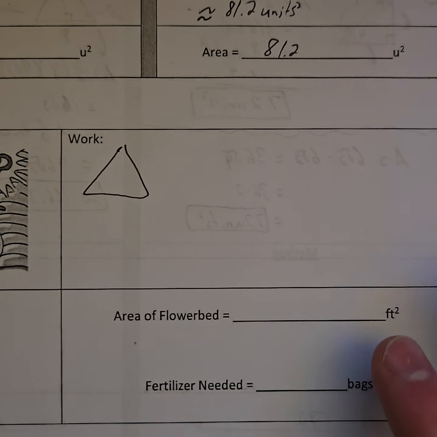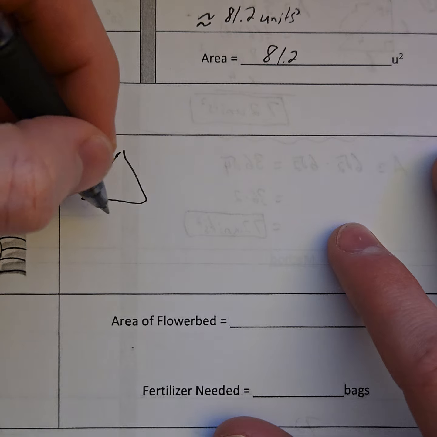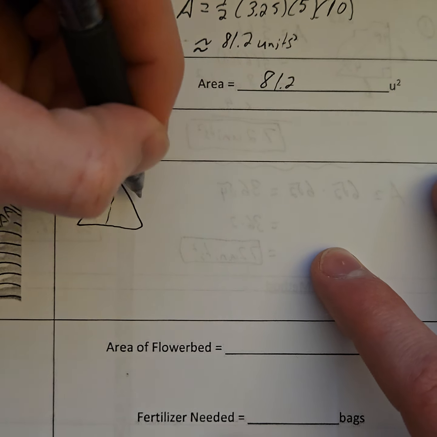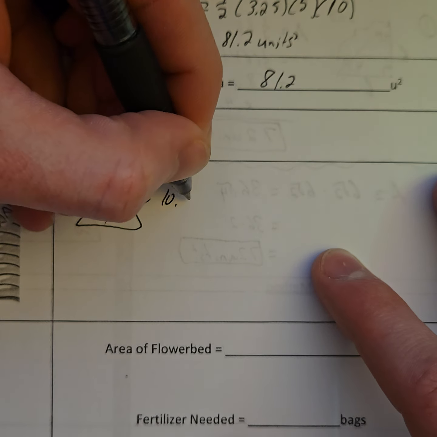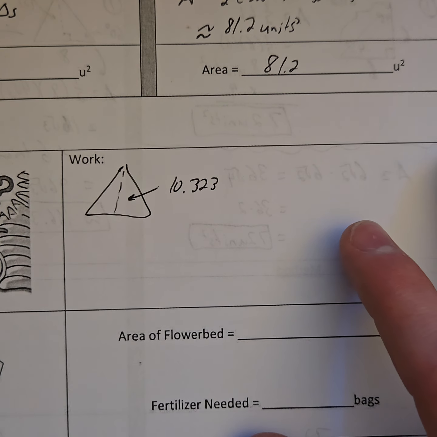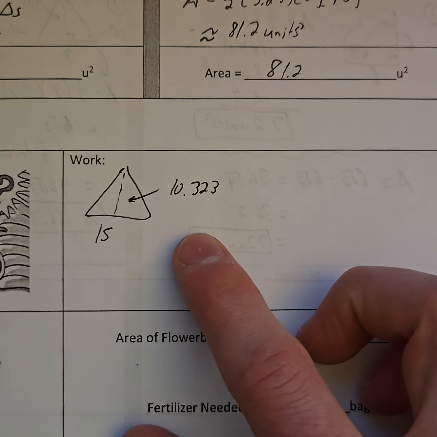All right, guys. So you should have found your apothem, which, by the way, that line segment right there, you should have gotten around 10.323. Okay, and so then your side length was 15, your number of sides is 5.